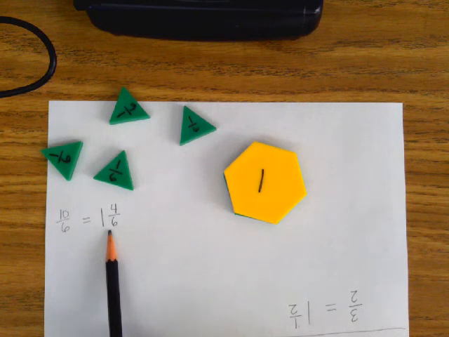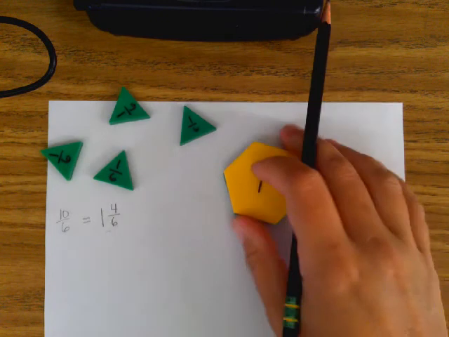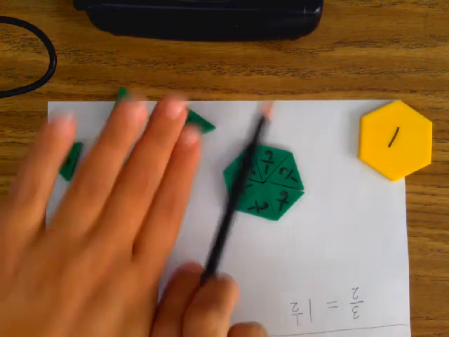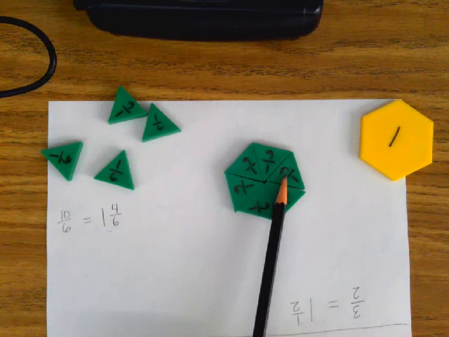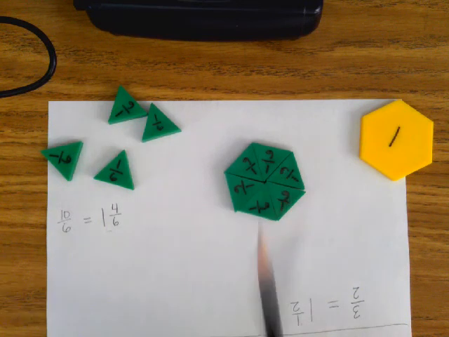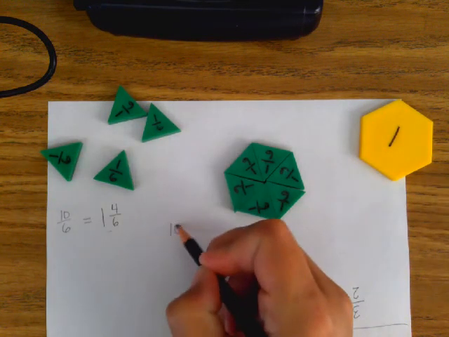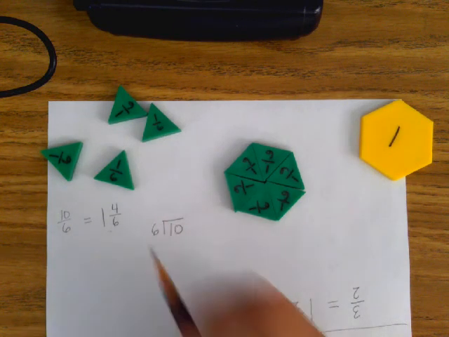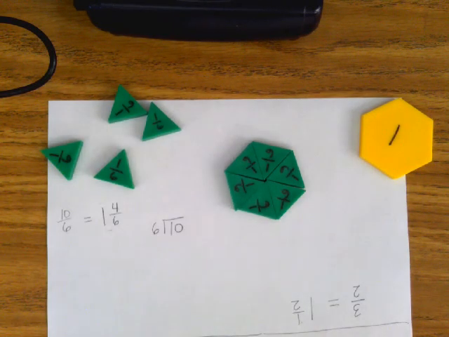You can also do this numerically with operations. You took the fractional parts and you divided them up so that you could make a whole. So you said 10 parts, and I want to divide that into groups of 6.